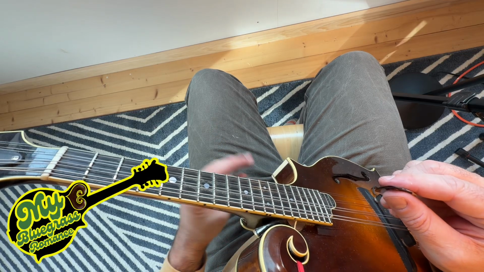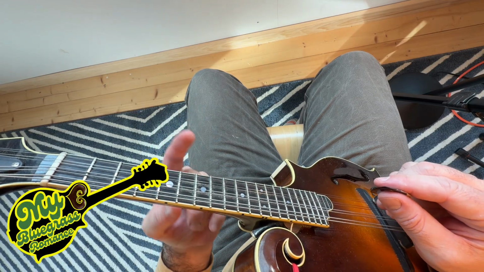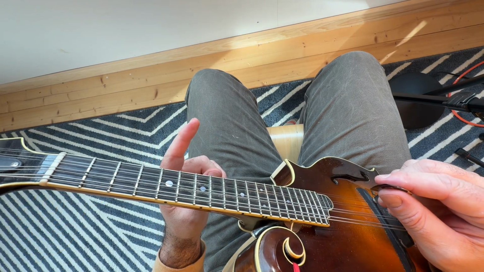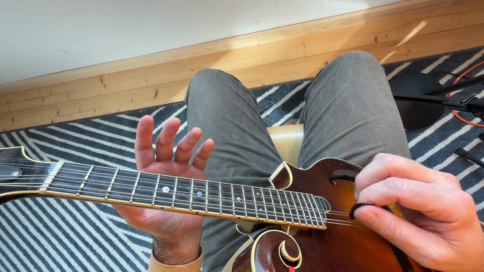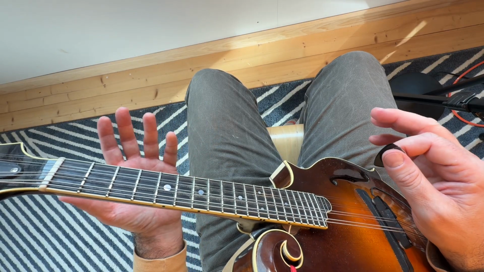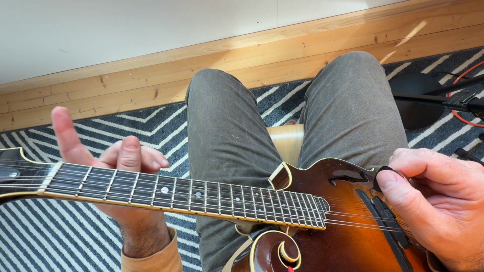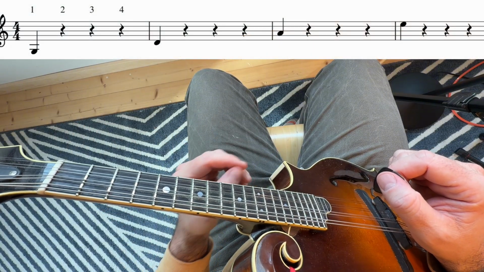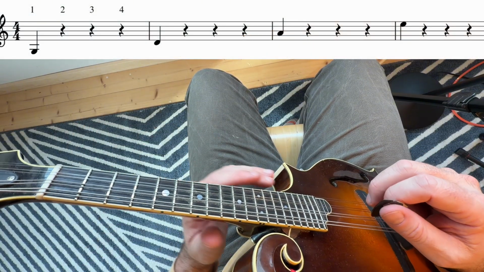Howdy, and welcome back to lesson number 2 in sight reading on the mandolin. In our first lesson, we looked at the open strings of the mandolin and where they're notated in standard notation. I'm going to bring up a staff across the top of the screen here, and let's review those really quickly.